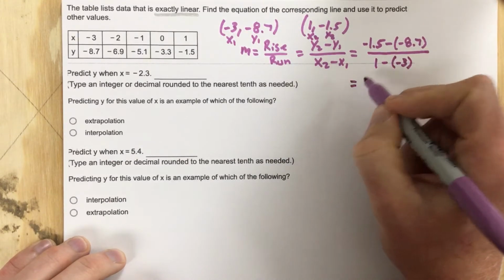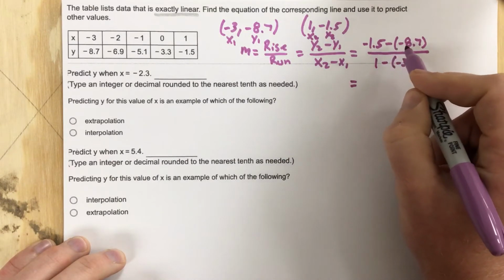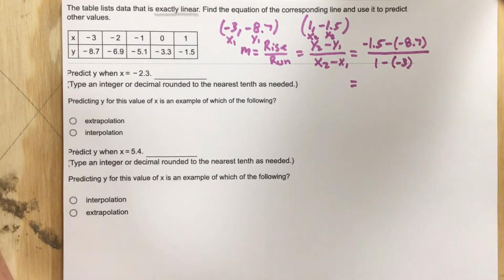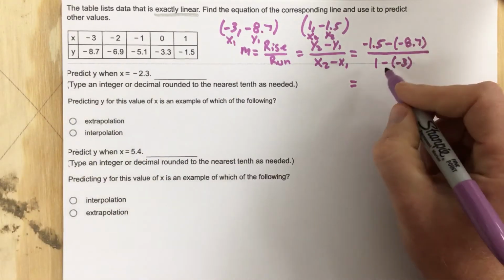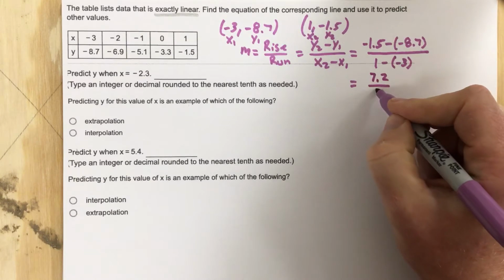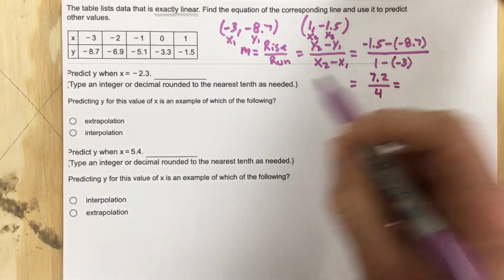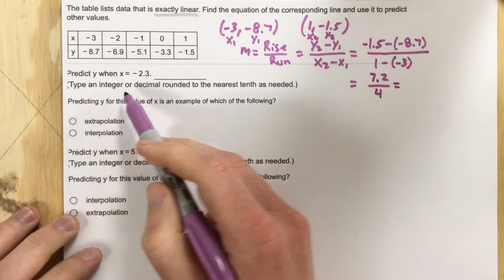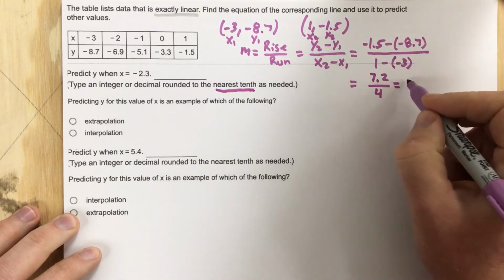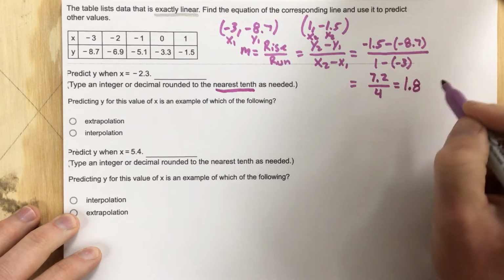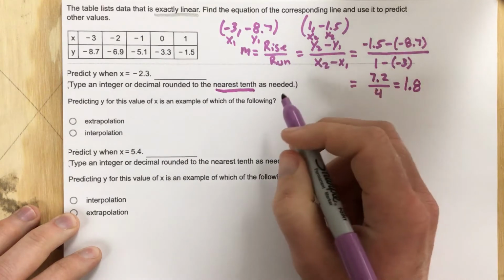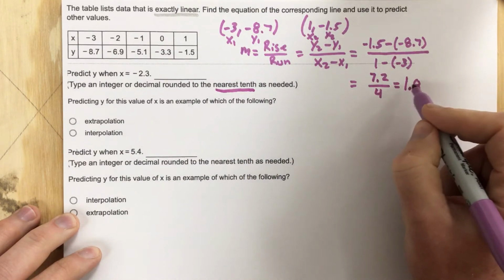So -1.5 minus -8.7 gives you 7.2. Plug that in the calculator. And 1 minus -3 will give you 4, so 7.2 over 4. If you look at what they want, they say type an integer or decimal rounded to the nearest tenth. So they're asking you for a decimal here. We'll divide it. We end up with 1.8. So our slope is 1.8 for our line.